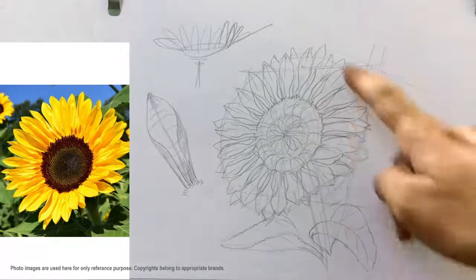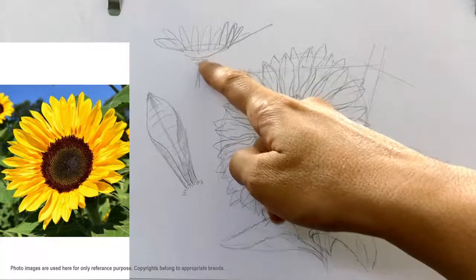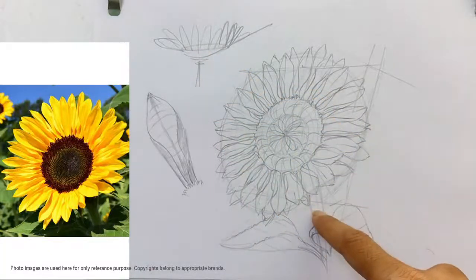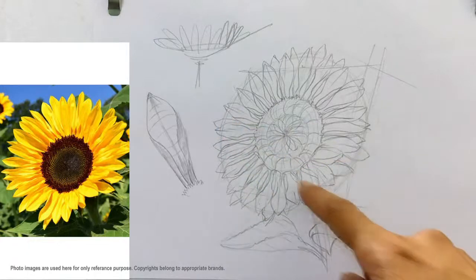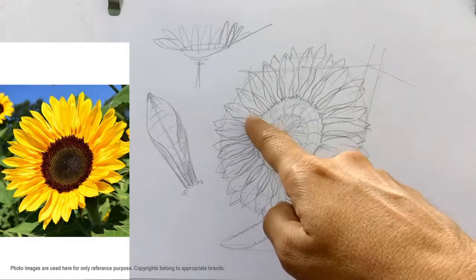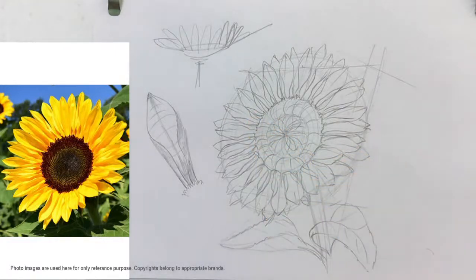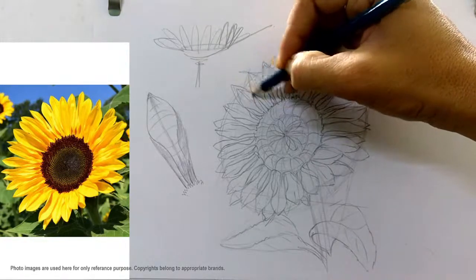So yes, I can see the light source is from the left top, because I can see the shadows falling on this leaf here. So definitely the source will be here. That way you have to find, and some of the darker petals or the shades you can see it here. And I feel the length of the petals you can just increase a little bit here.